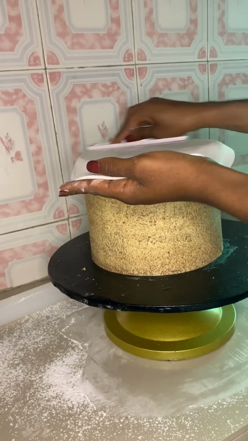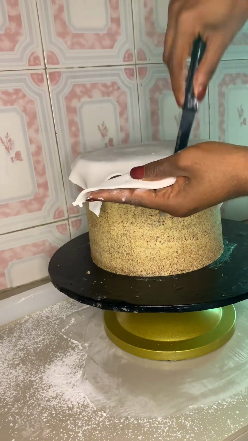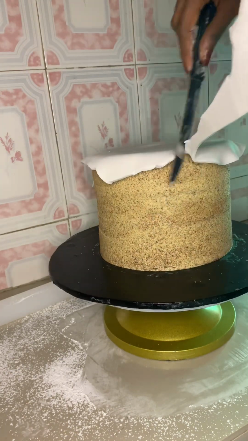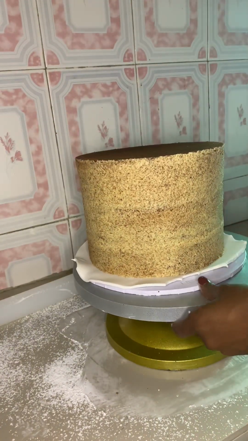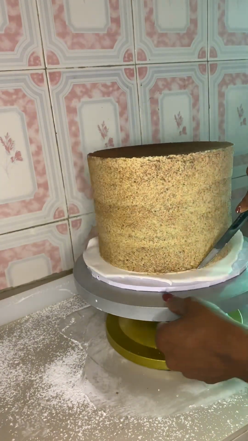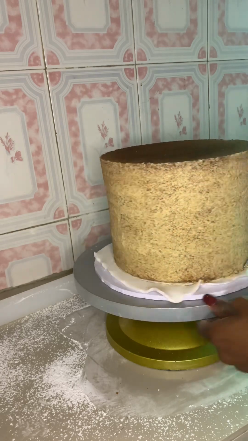Today, while I'm putting you through how I made this cake, I'm also going to be sharing with you some of those amazing, interesting facts about Nigerian traditional marriage cakes. So stay tuned with me.